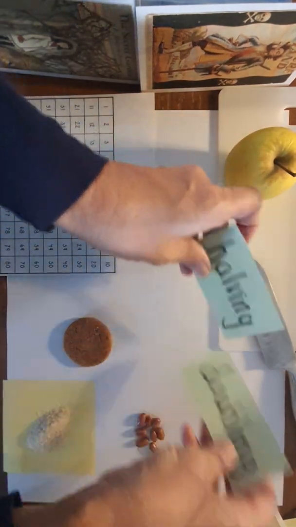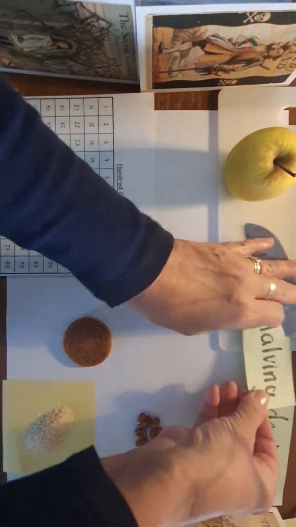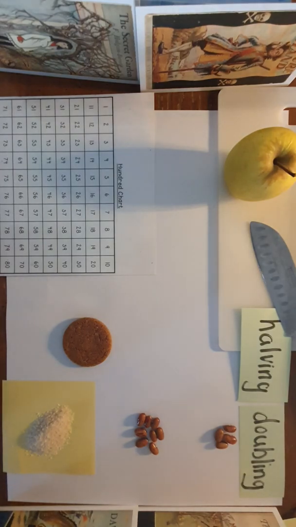Okay, so we are going to use a couple of examples to see what halving and doubling is. And this week we've been using the 4 times table and the 8 times table, and both of those are even numbers. So let's start first of all by looking at what is an even number.